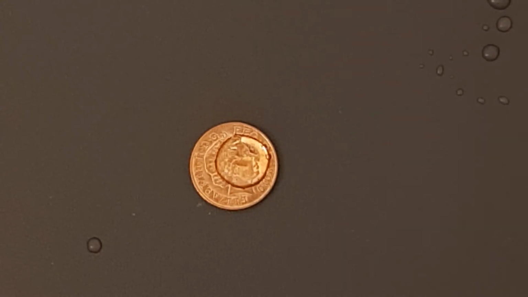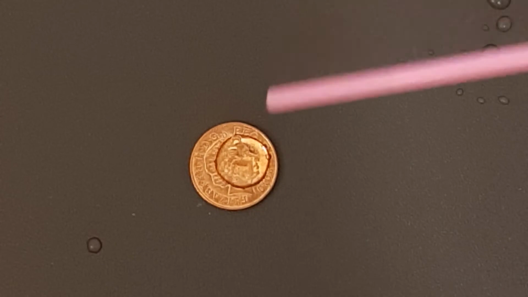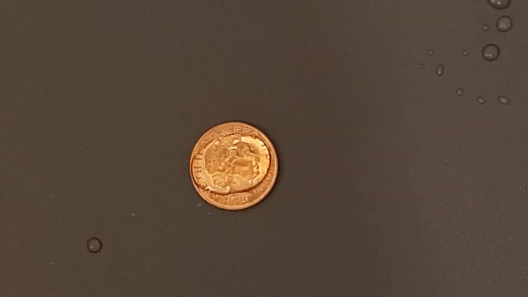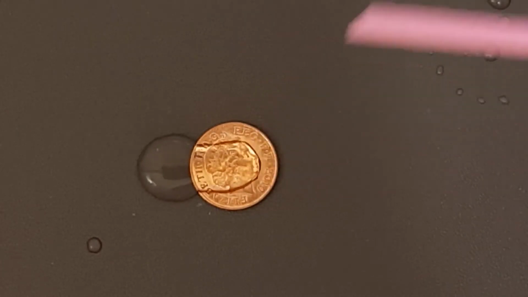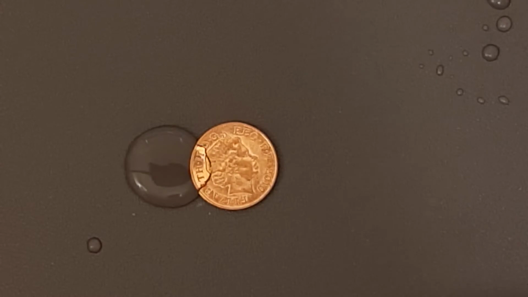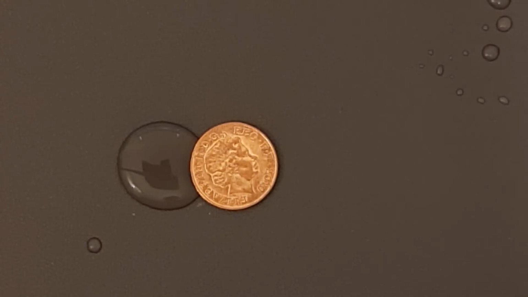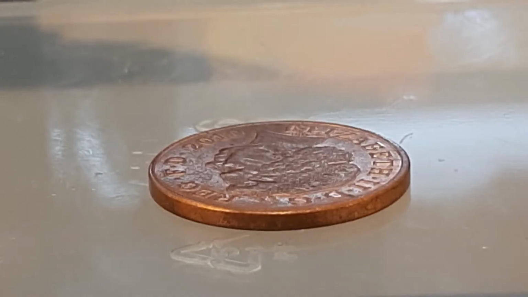And I'm going to continue to add water to my 2p piece in the same way, using a slightly slimmer straw, to see how much we can actually get onto this 2p piece. Oh, okay, so as you saw there, it very quickly and suddenly slid off the 2p all at once. So that sliding of the water was again caused by the cohesive forces between the individual water molecules, collectively moving the entire drop of water off of the 2p piece. So we're going to repeat that experiment, this time from the side, so you can see the meniscus more clearly.